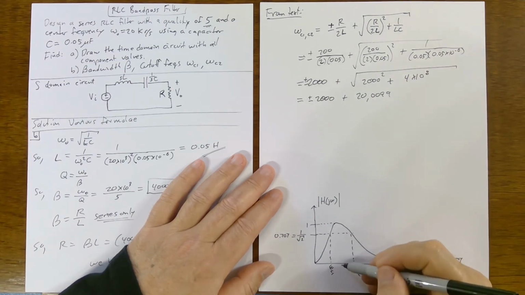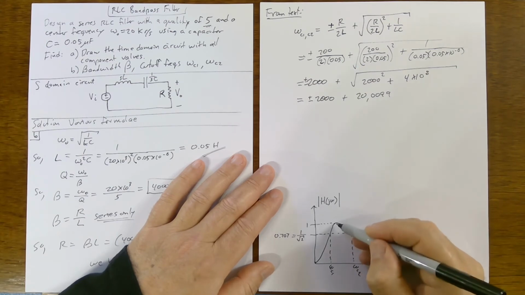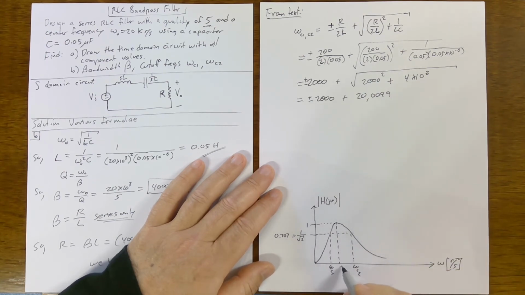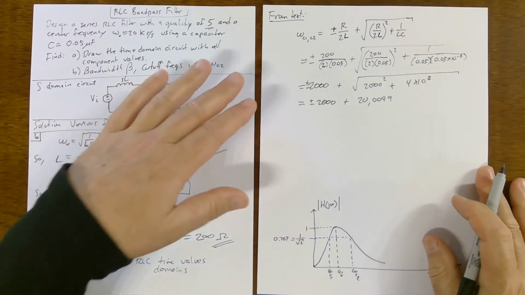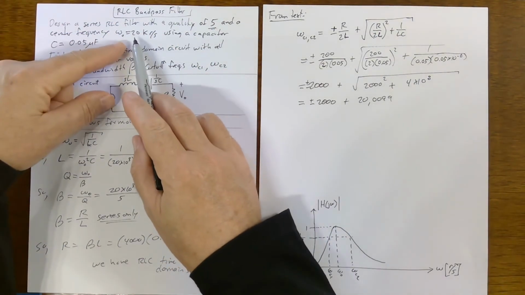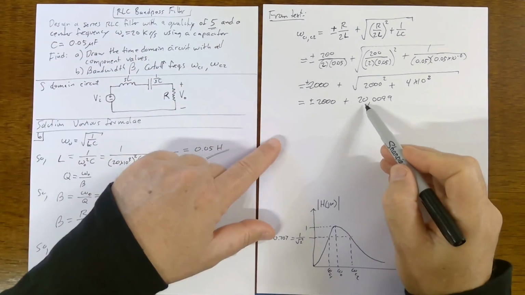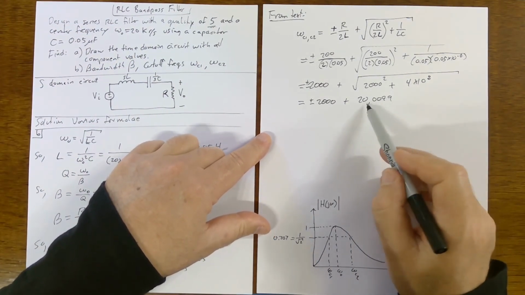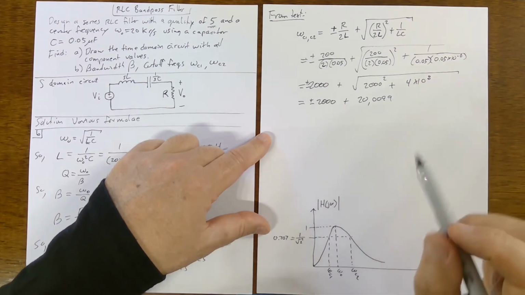Yeah. And because this thing is not symmetrical, the center frequency is not in the center. It's center in name only. It's actually more towards the left cutoff frequency, which you can see in these numbers. So it's 20 kiloradians per second, but now we got 2000 on either side of 20,099.